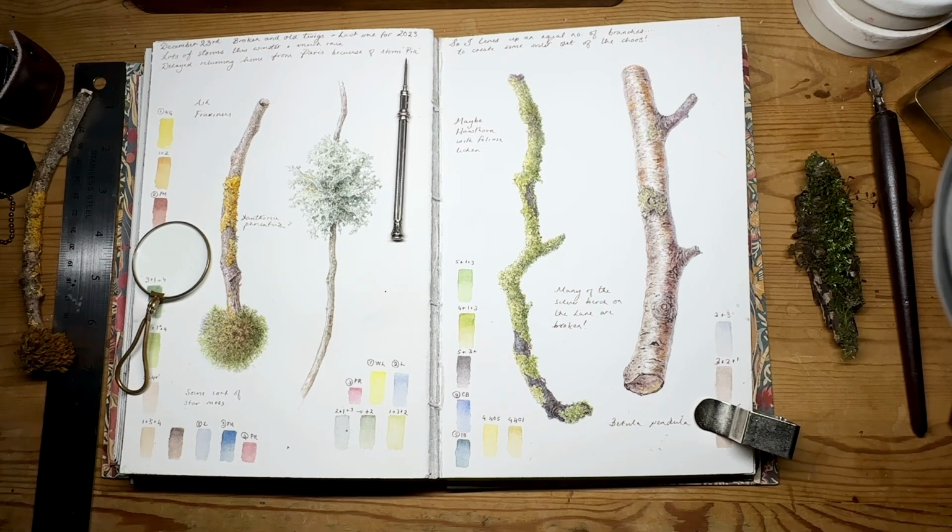So this page is four twigs, as you can see, broken twigs, and I collected these after the storm. We had a storm here, and it left a lot of broken twigs on the ground, and so I collected them up and I chose a diverse selection.